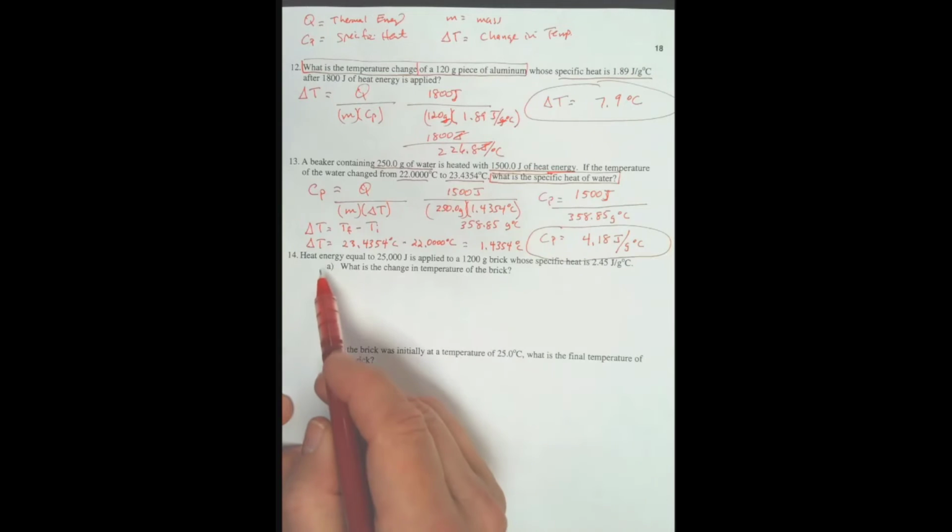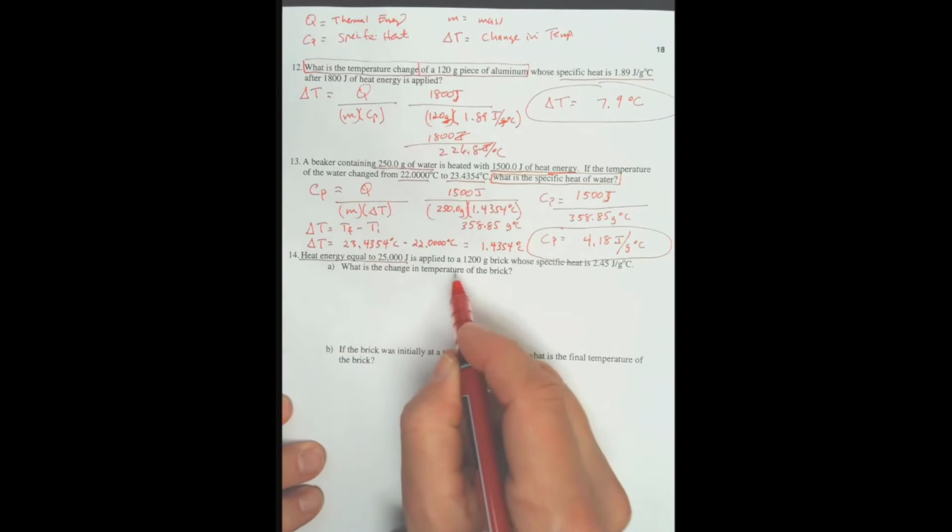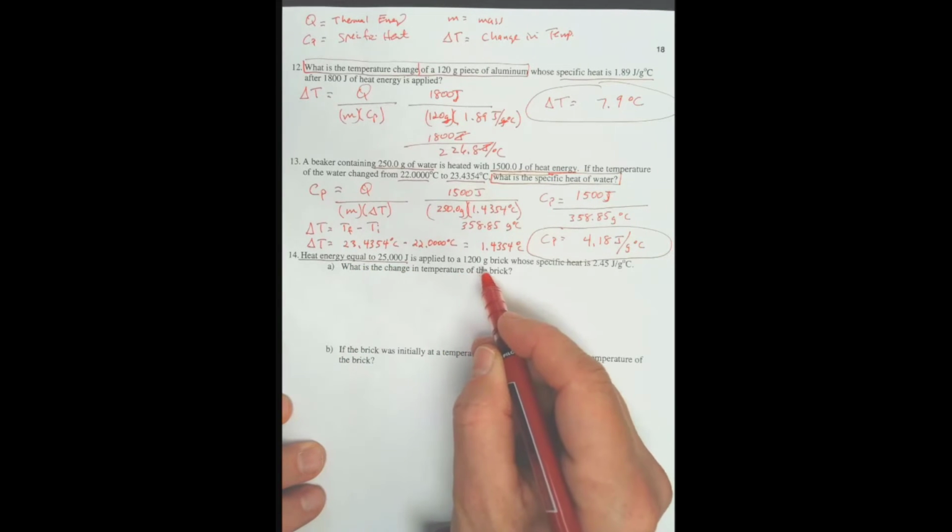Now, this last one is 2 parts, and so we'll need to remember the first part if we're going to do the second part, so keep that in mind. So let's go through our process, and let's do 14a together. It says heat equal to 2,500 joules, so we have our heat energy right there, is applied to a 1,200 gram brick.